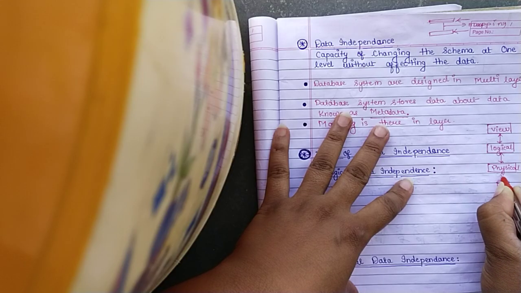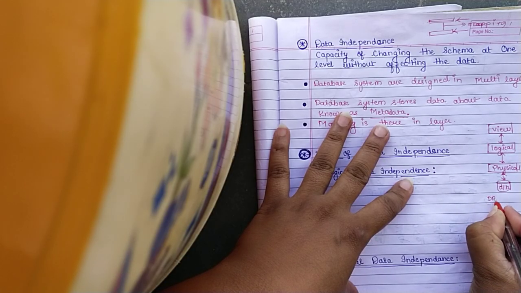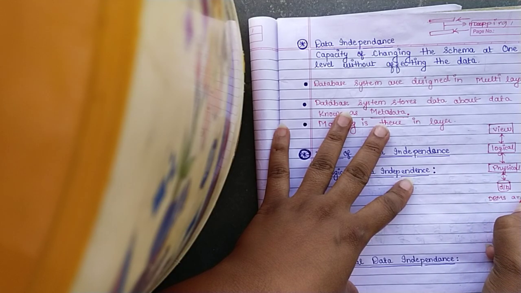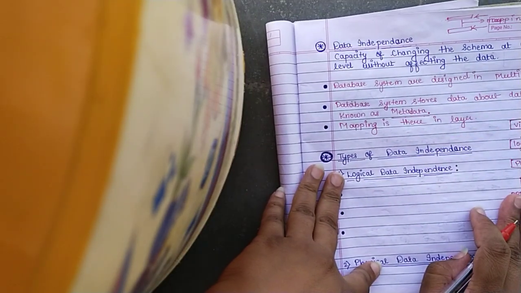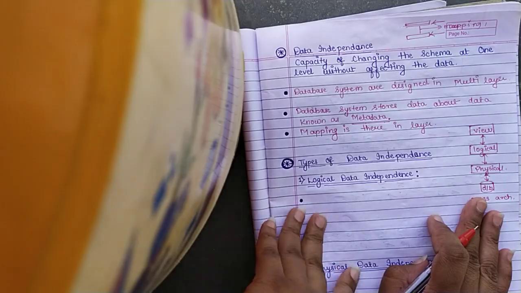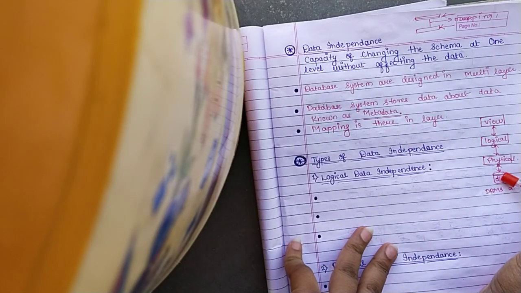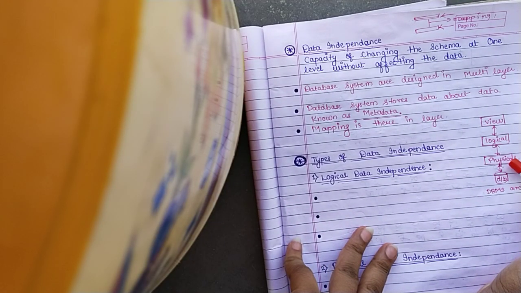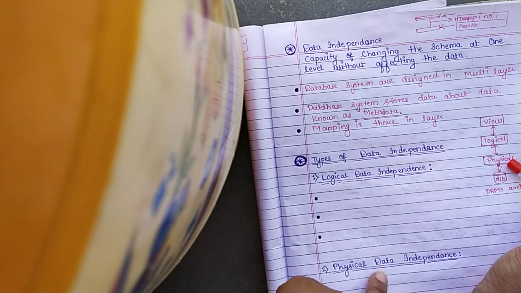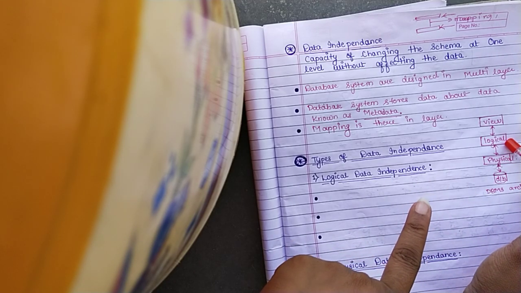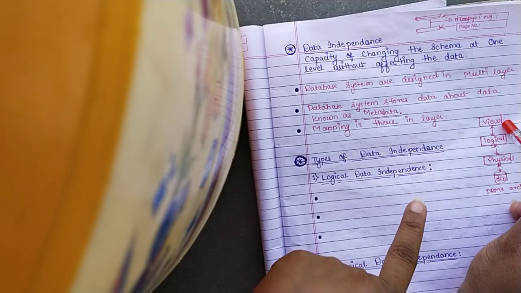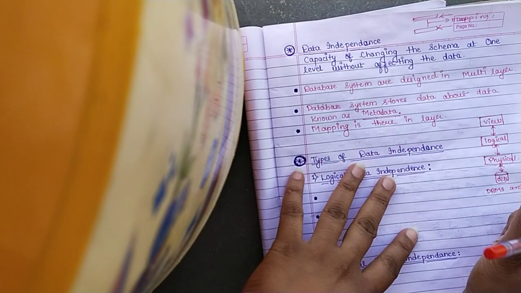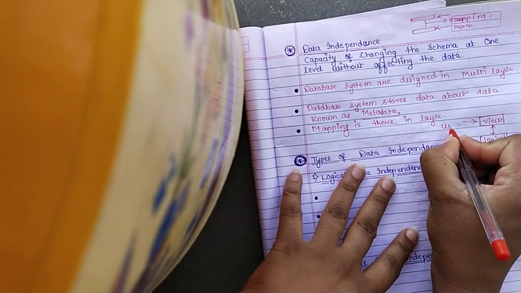Okay, this is how DBMS architecture looks like. This is a simple architecture of DBMS. First is the database, second is the physical layer. The physical layer is also called the internal schema. Next is the logical layer, also called the conceptual level. And the last one is the view level, that is the user level. This is your user level.